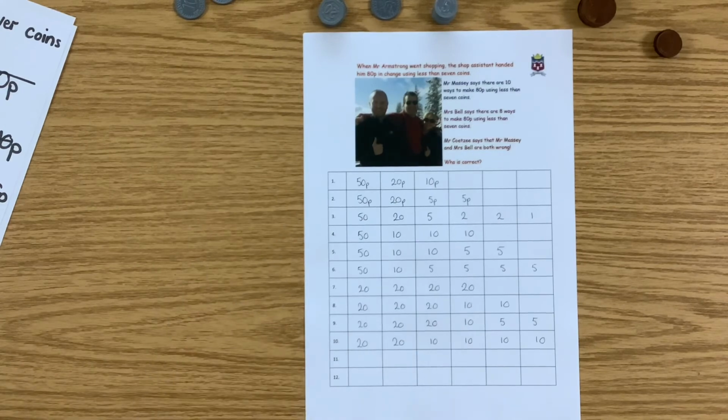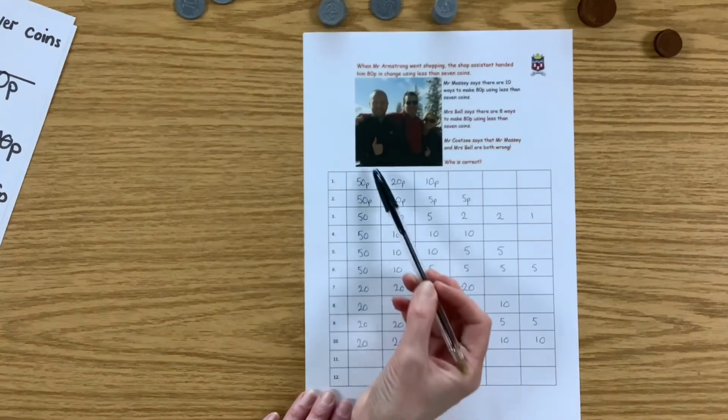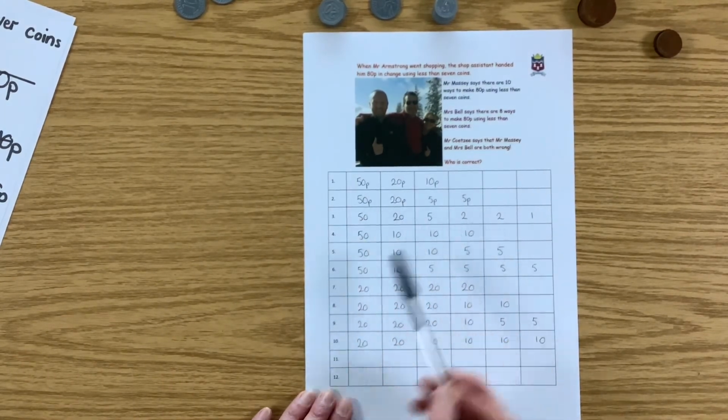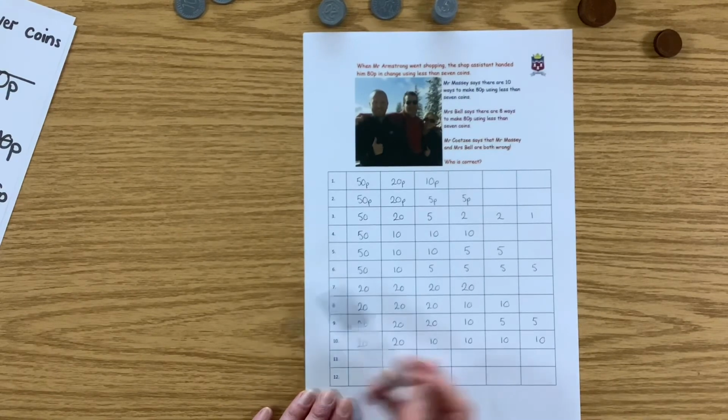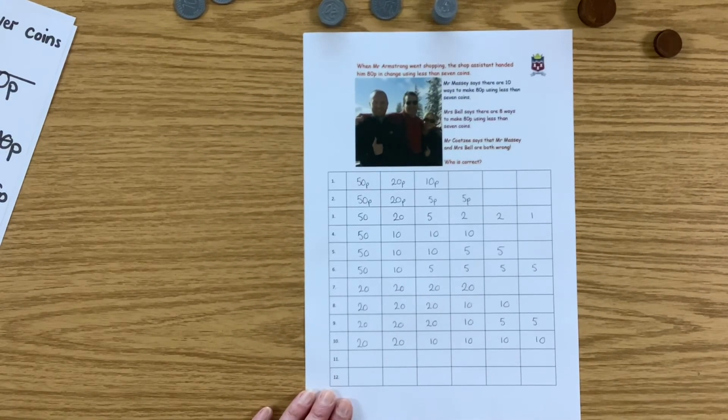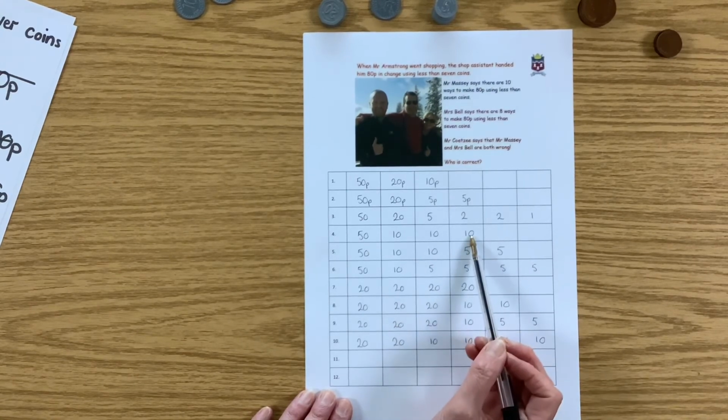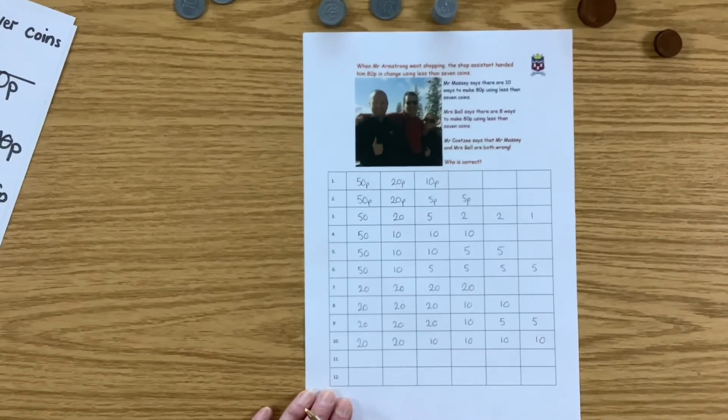But the one thing I want you to take away from today's lesson is this thought of trying to organise your information. Not just writing things down at random, but try doing it so we're only changing maybe one thing at a time. So taking a 10p, swapping it for 2 5p's, for example. Now, that's the end of your main problem-solving task.